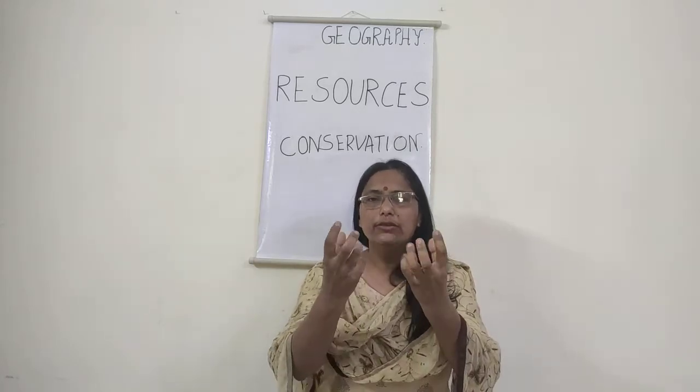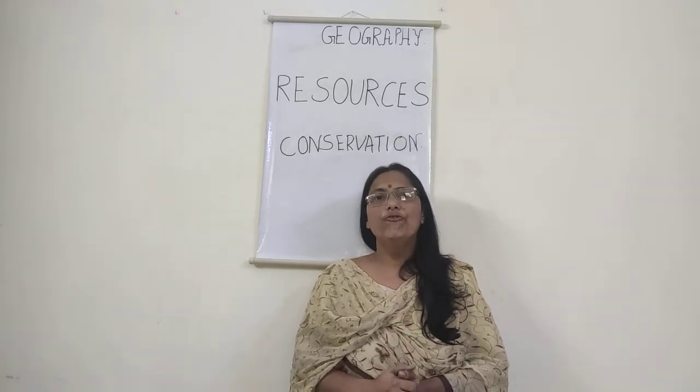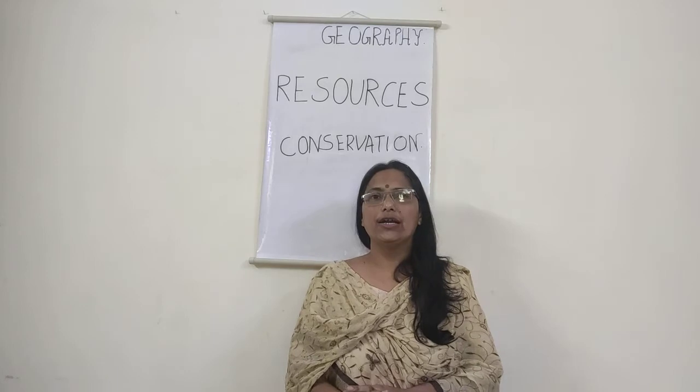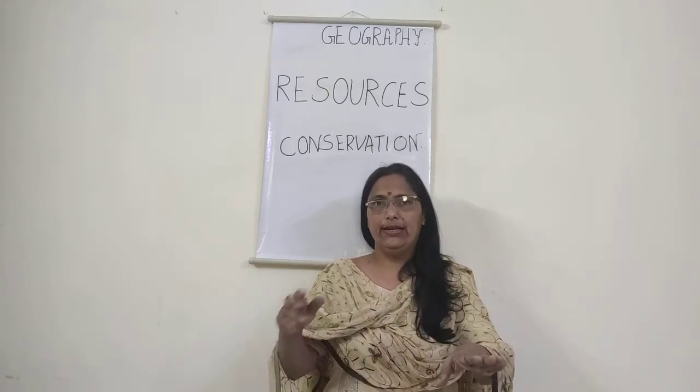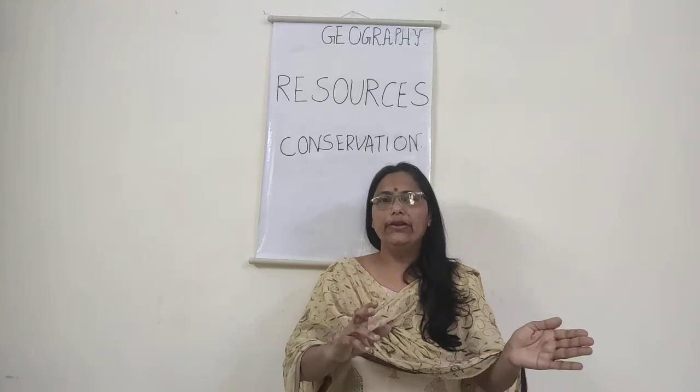The trees will be able to hold the soil, as a result of which there will be the first important factor for soil conservation. The second important factor for soil conservation is the management of grazing land. Children, I am discussing the points: one, land degradation causes versus the measures.